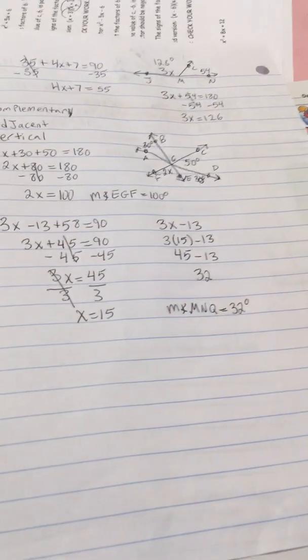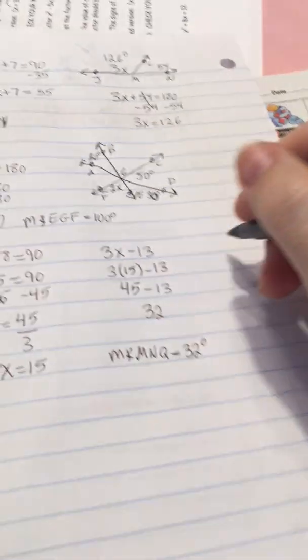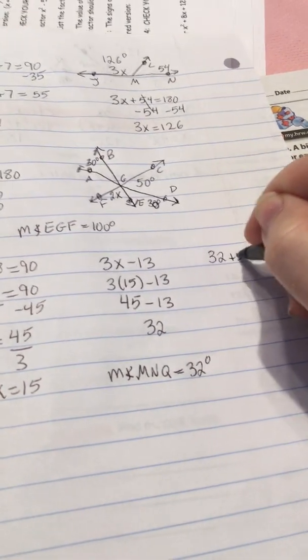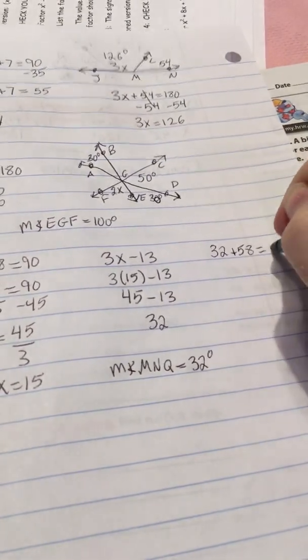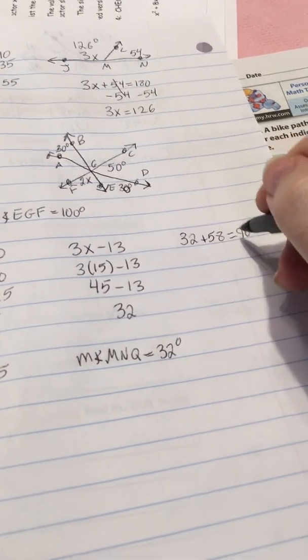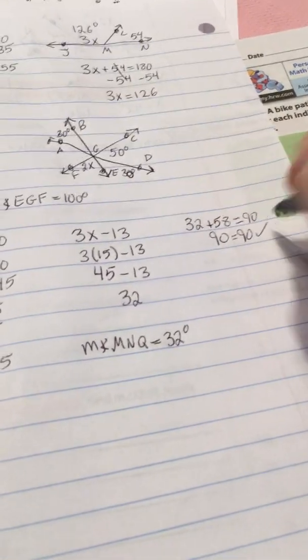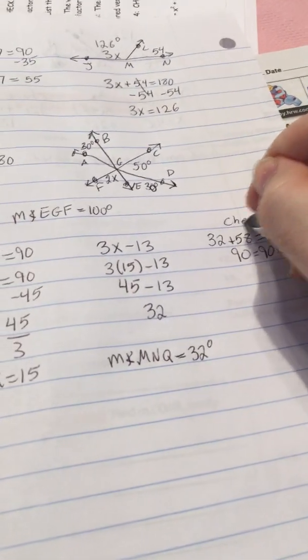So we can do a check if we want. We should be checking that our 32 degrees plus our 58 degrees is equal to 90. And we'll see that we will get 90 is equal to 90. So that works. This is our check.